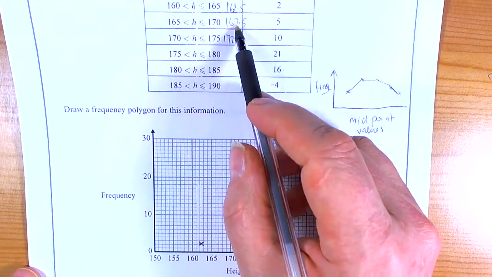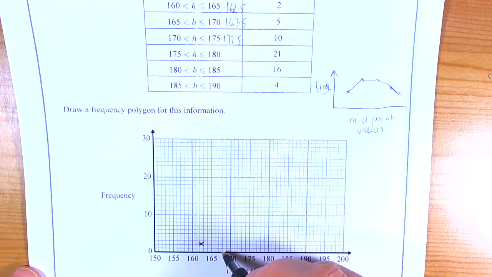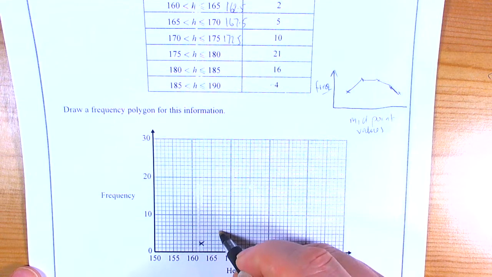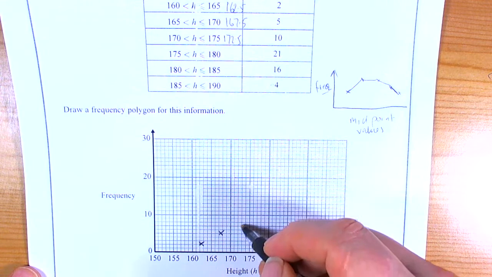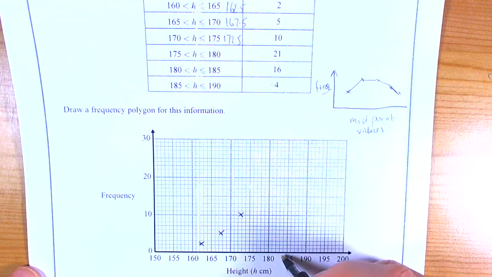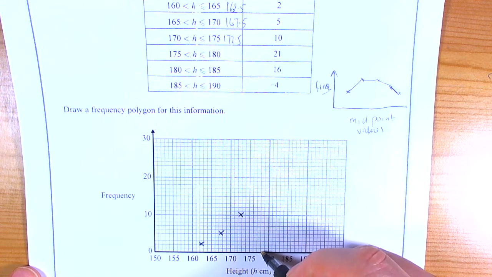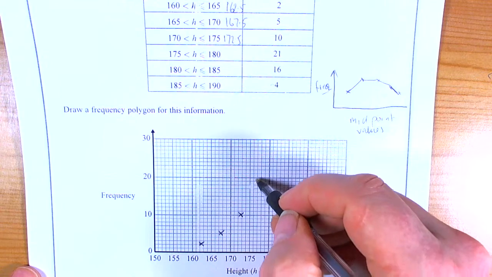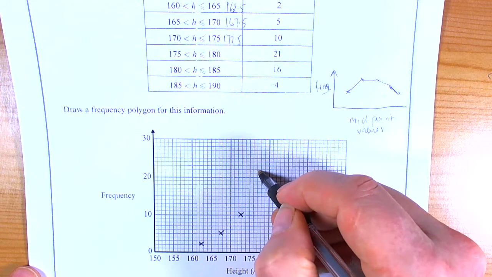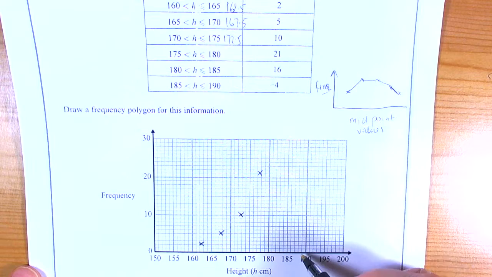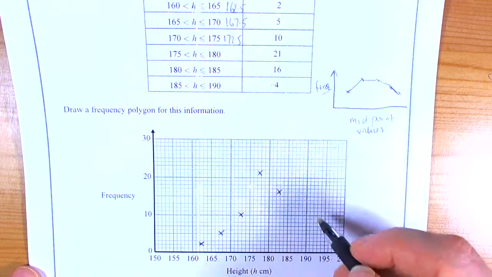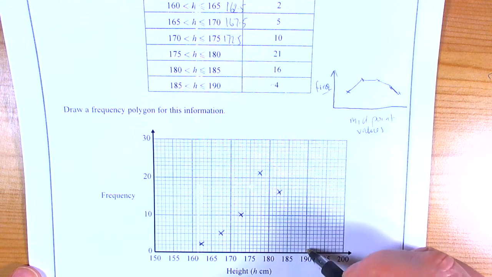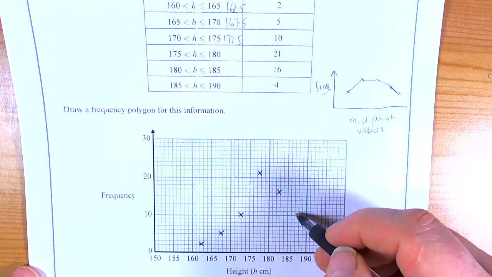The next one is 167.5 and 5. The next one's 172.5 and 10. And the next one's 177.5 and 21. And the next one's 182.5 and 16. And then the next one's 187.5 and 4.